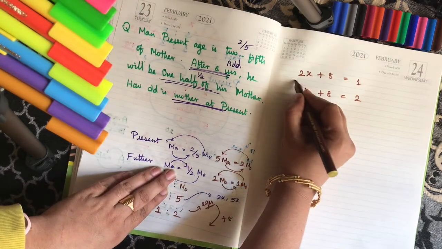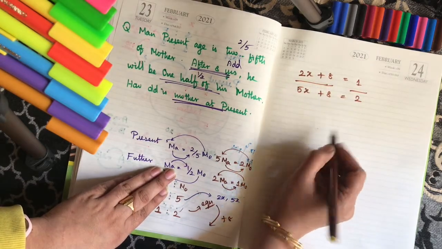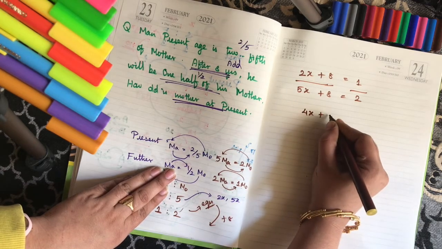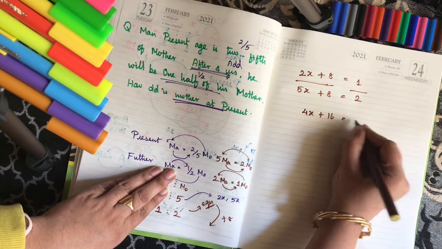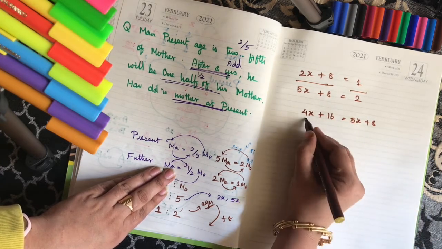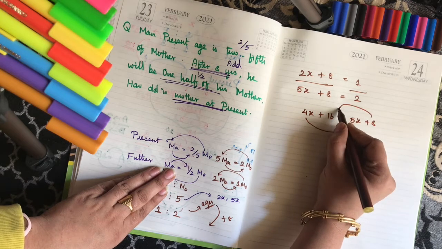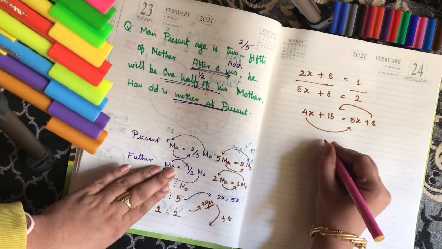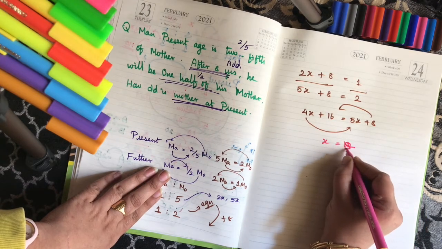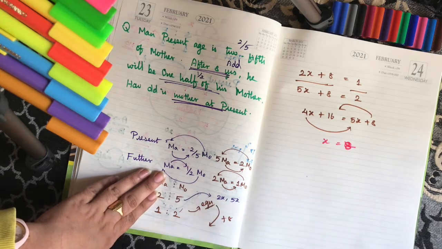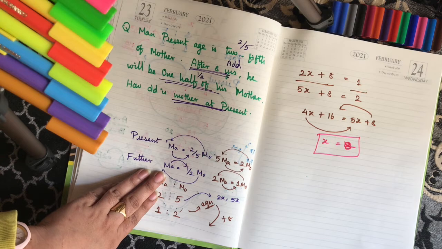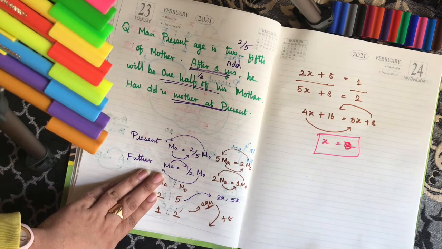Okay, so here it is division. Just simplify it. 4x plus 8 2s are 16 will be equal to 5x plus 8. Okay, so this 4 will come here and this 8 will come here. x will be equal to 8, right? 8 plus 8 is 16. So x will be equal to 8. We have found the x value as 8.